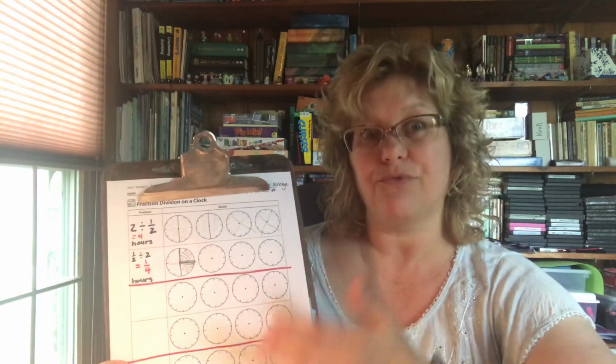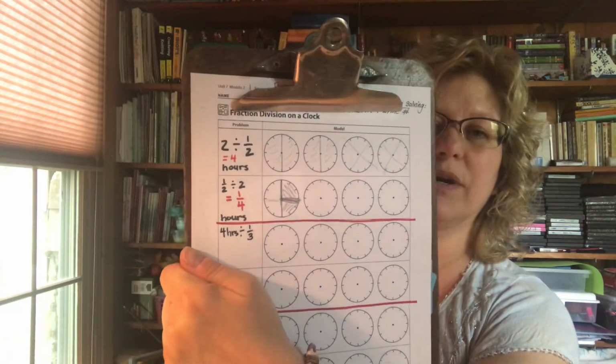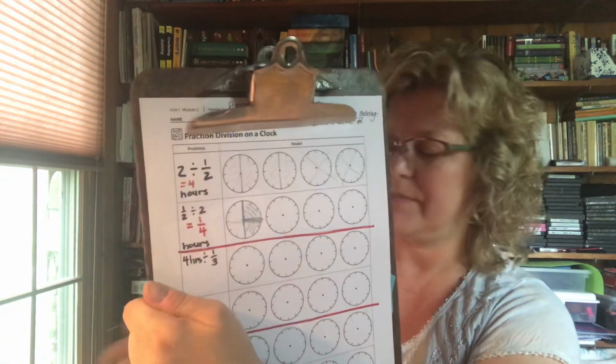So I need to take 4 hours and divide that up into thirds, right? 4 hours divided by thirds. That's my equation. 4 divided by 1/3. And let's see what that picture would look like. I want to take each one of those clocks and I want to break them into thirds. And I remember, because it's a clock, we have it broke. It goes 1 through 12. So that means every 4.